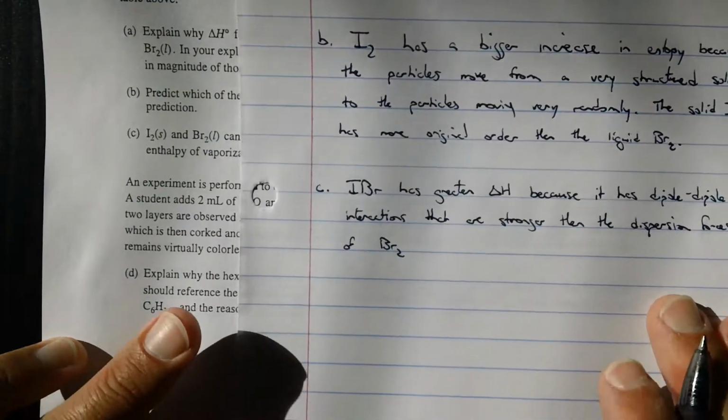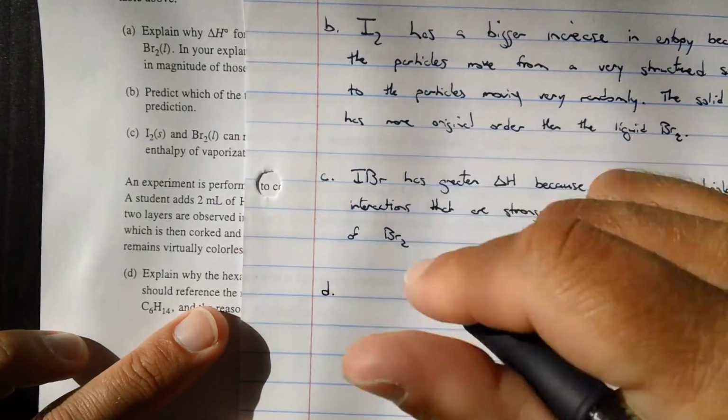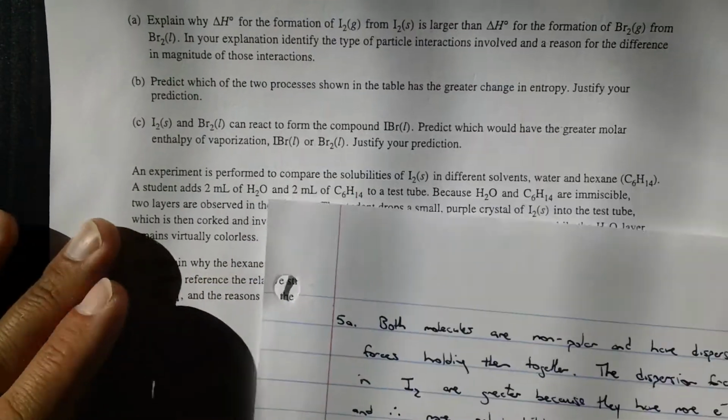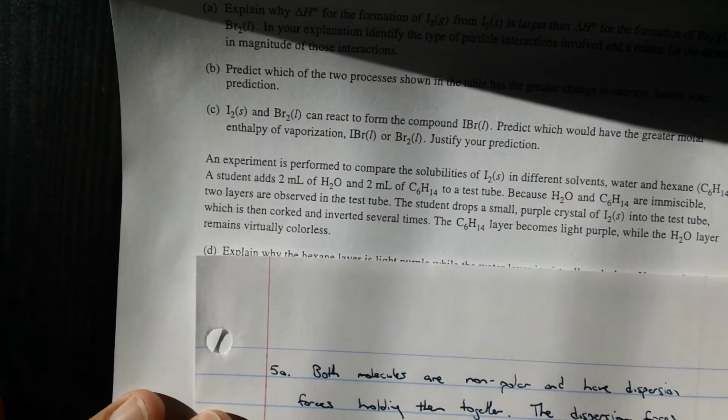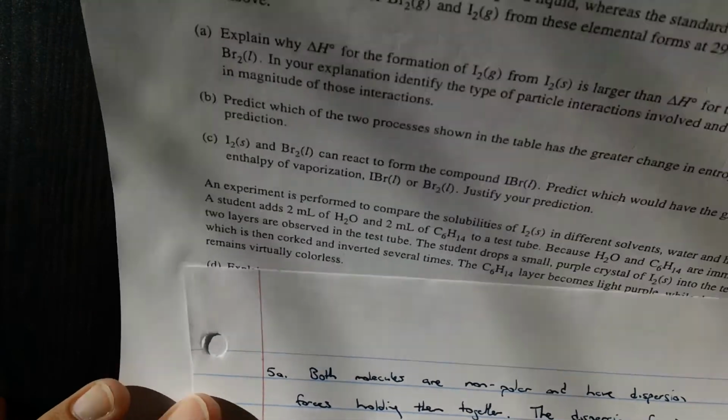Good? Good. We're almost done with the essay writing. Hang on. It says experiments performed where the solubilities of iodine in different solvents. Forgive me for that shadow.